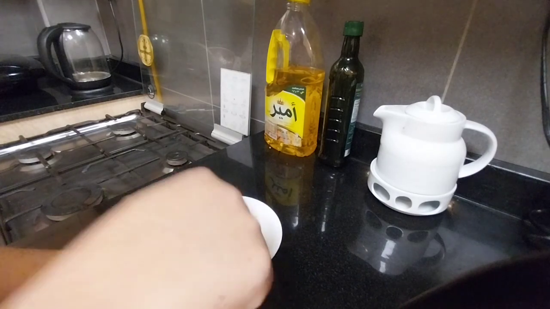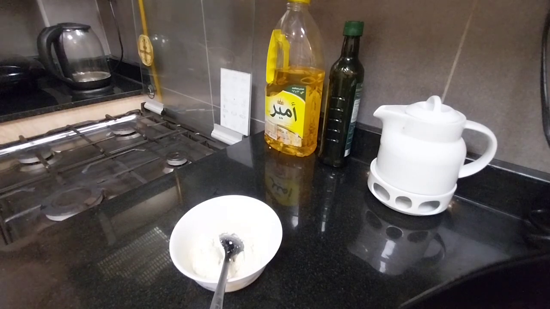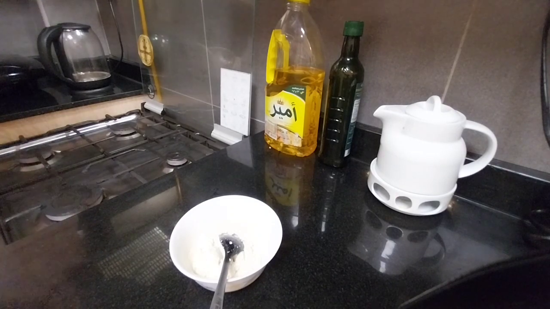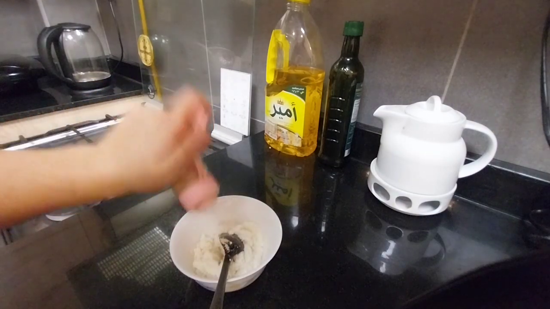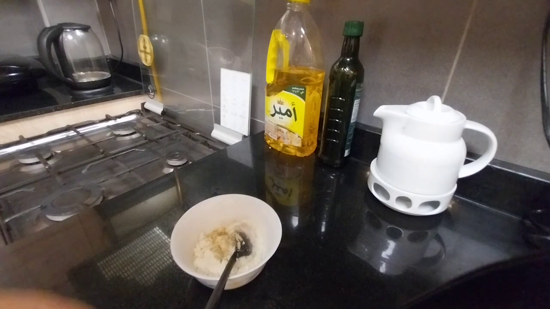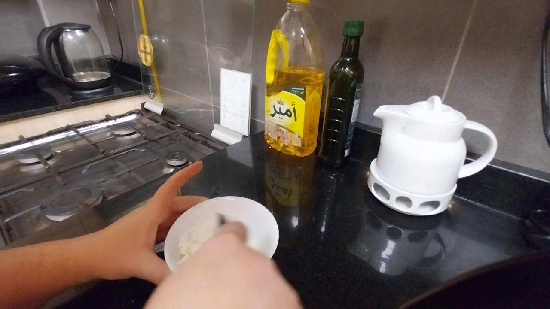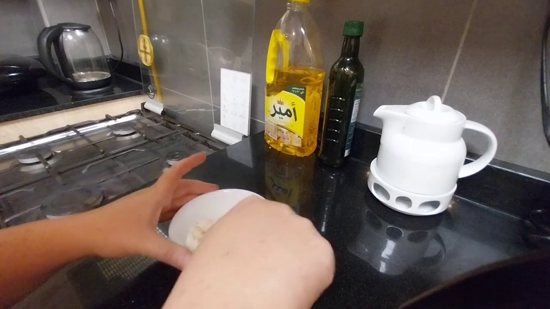So I love it a little bit garlicky, so I'll add a little bit of garlic powder. But I strongly suggest you not to add garlic if you are going to have it for breakfast.